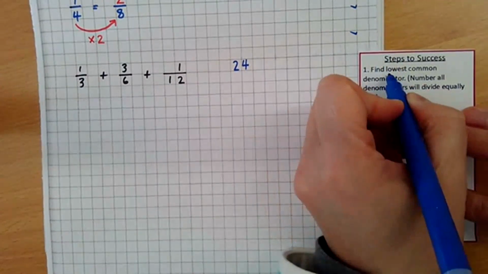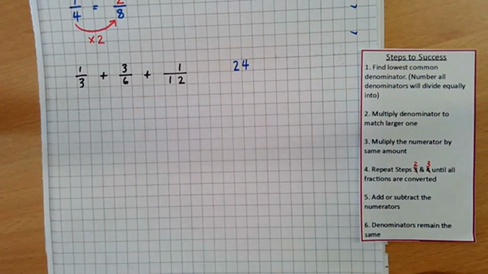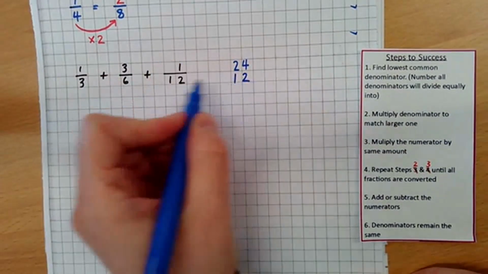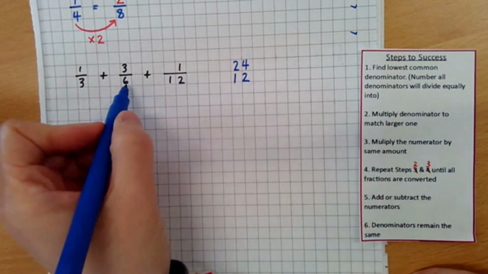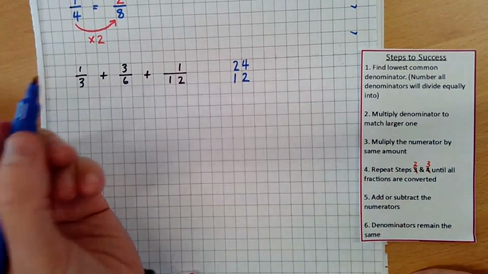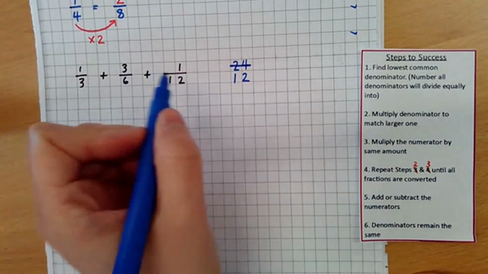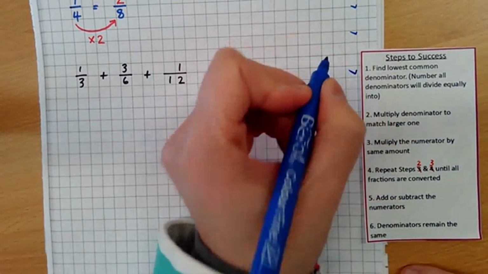Let's take a look at this. This says the lowest. Is 24 the lowest common denominator? Yes, some of you might say, good, 12, that's right, because I can divide 12 by 12, that equals 1. I can divide 12 by 6, that equals 2, and I can divide 12 by 3, which equals 4. So I'm going to write 12 there to remind me that I'm converting my fractions into 12ths. Great, so I found my lowest common denominator.